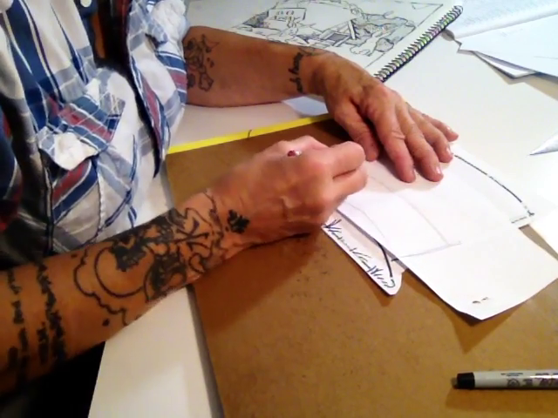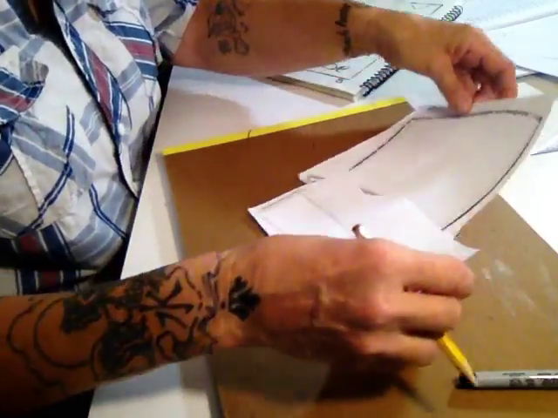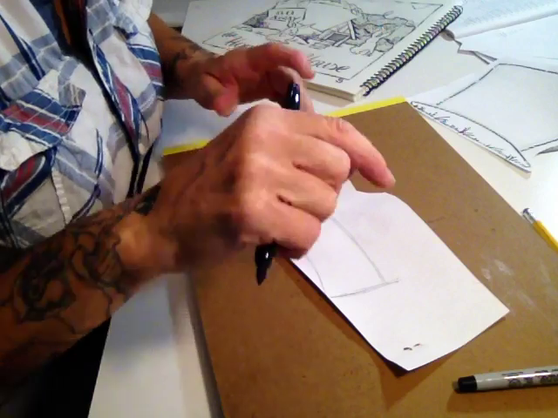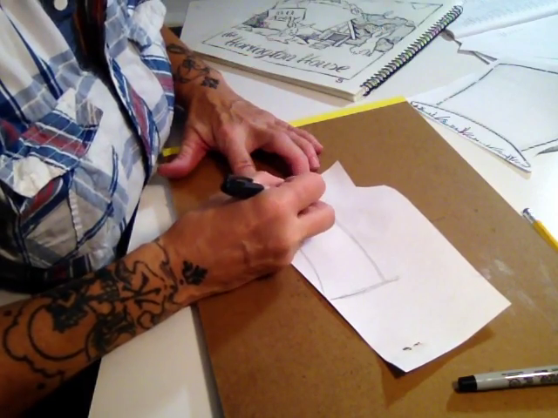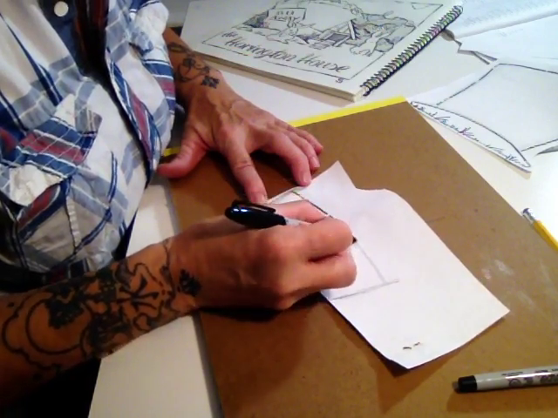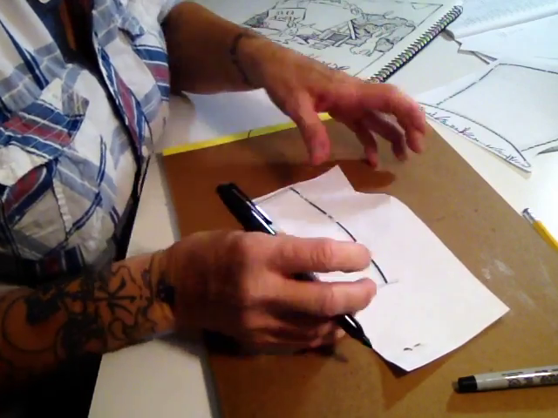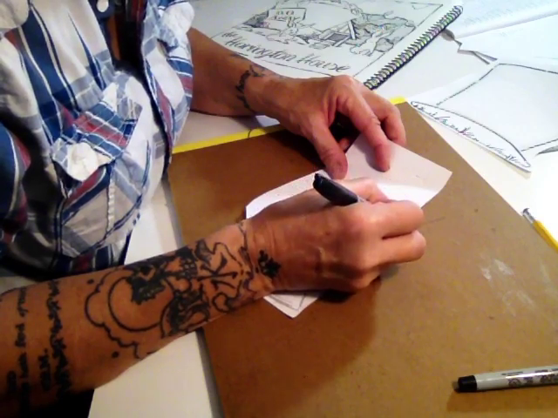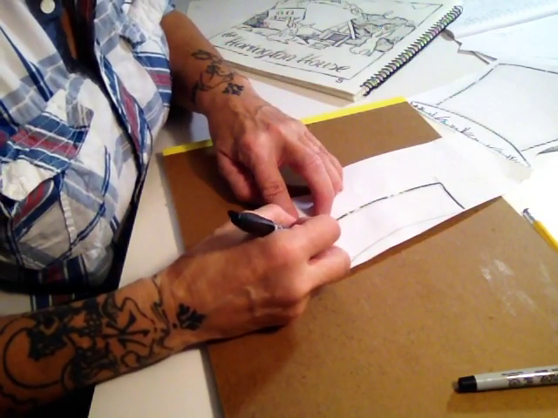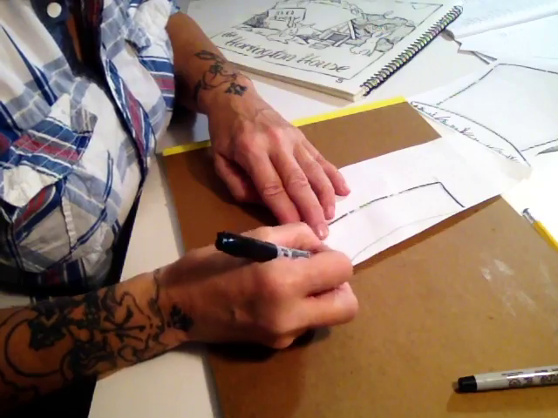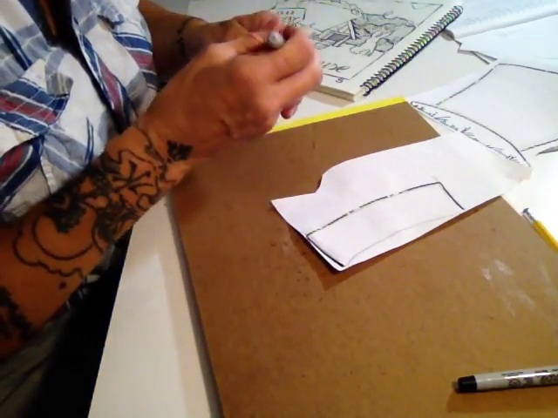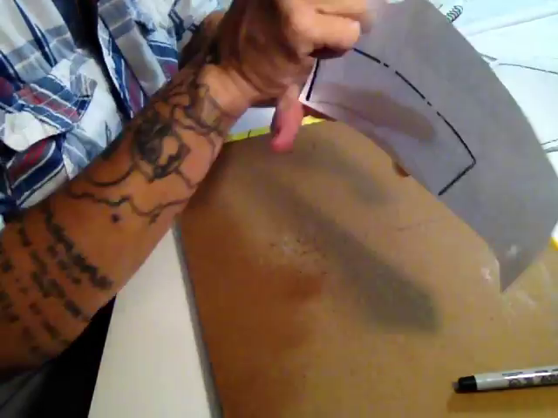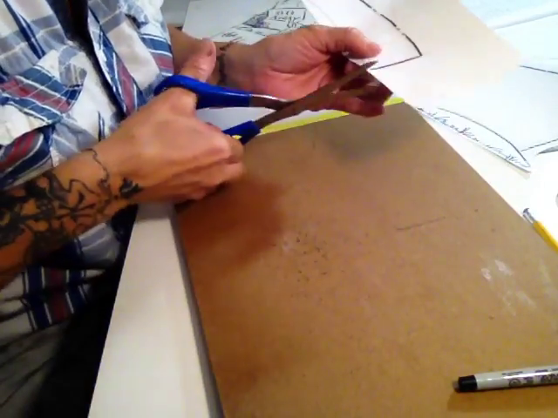Let's see how this goes, shall we? Grab our pen. And I'm just going to draw a ribbon at the top. Ribbon at the side and come down. I'm not going to draw the bottom of the ribbon. Okay? Just like that. I'll cut that out.